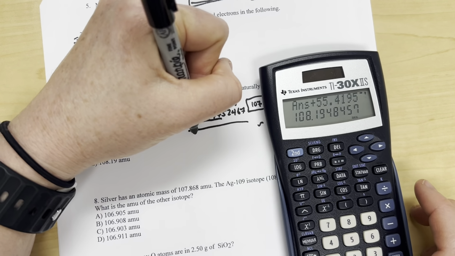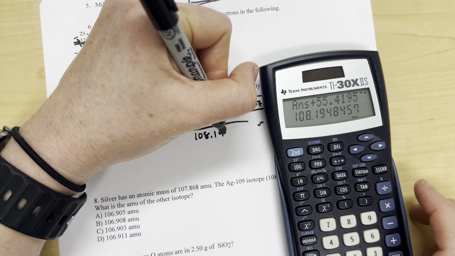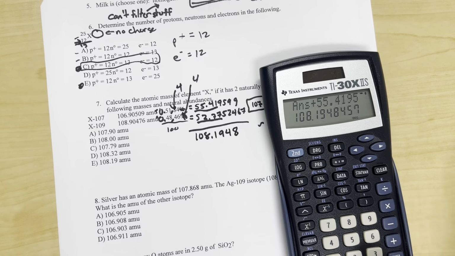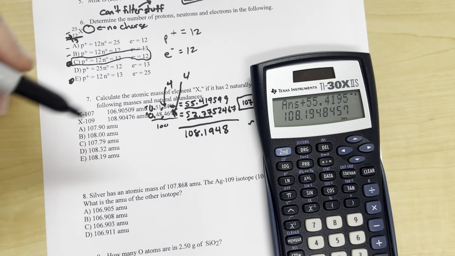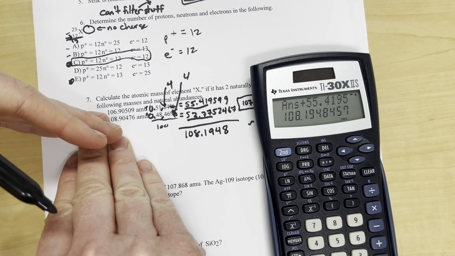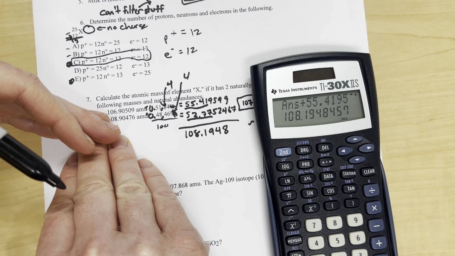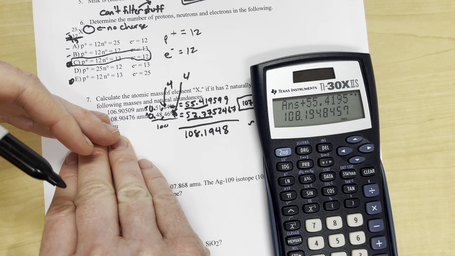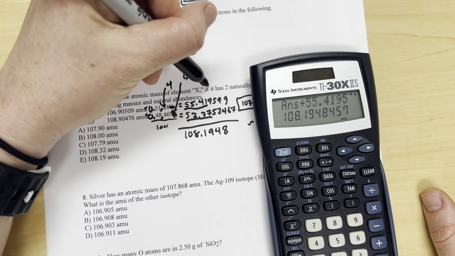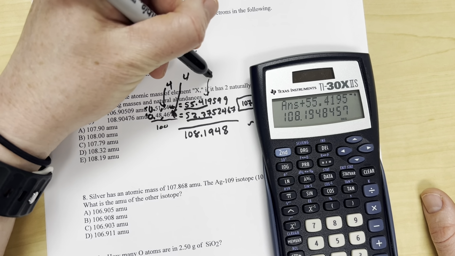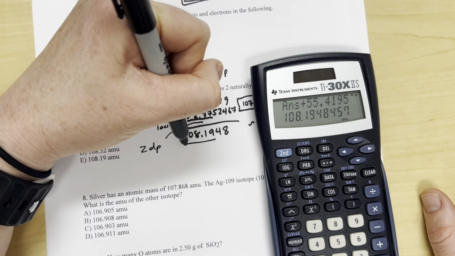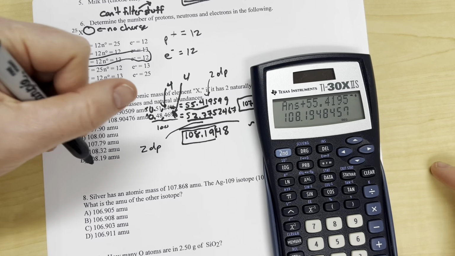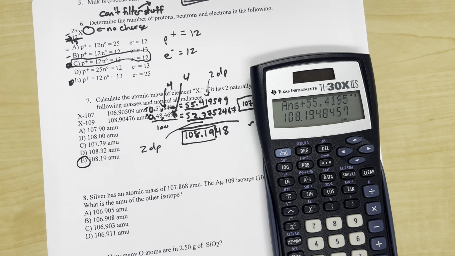And I get an answer of 108.1948. So you can already guess which one the answer is. Let's keep looking though, because when we add them up, just in case this is a short answer, I'd want to know how many decimal places there are at the end. When you add, you look at decimal places. This one has 2 decimal places. This one has 2 decimal places, so this one should technically have 2 decimal places, and that's why your answer is 108.19.